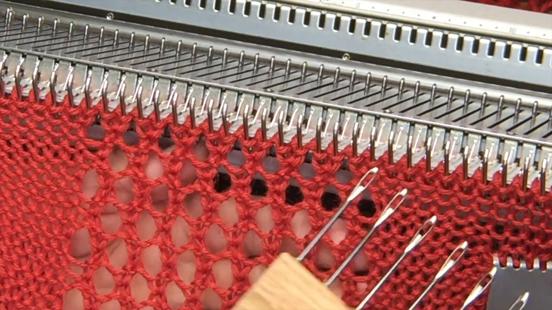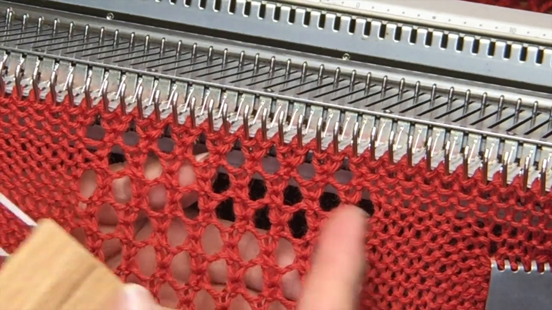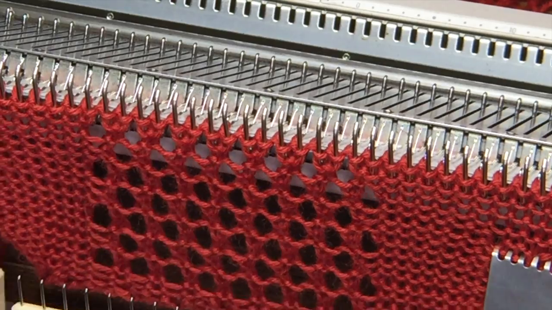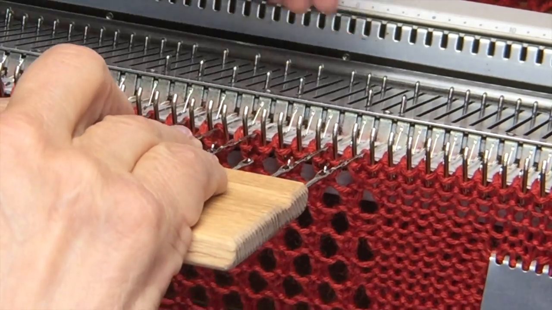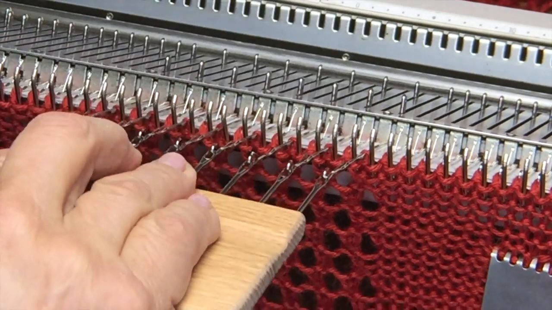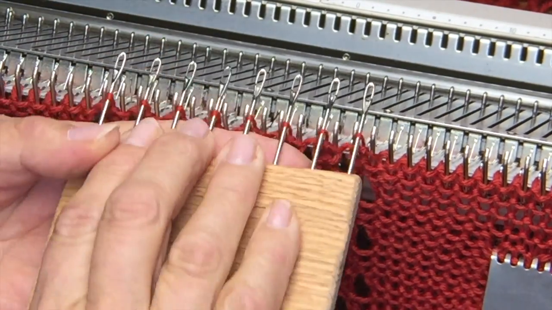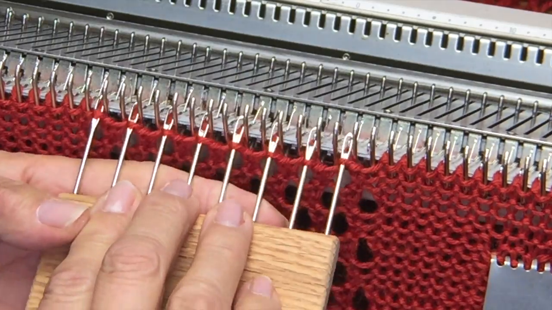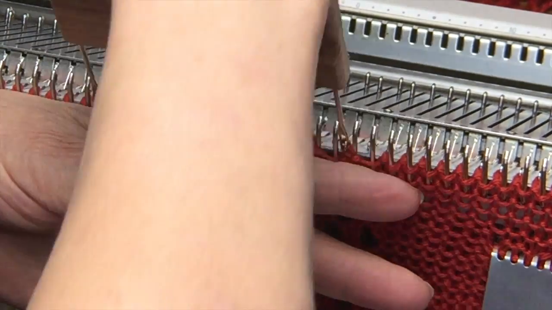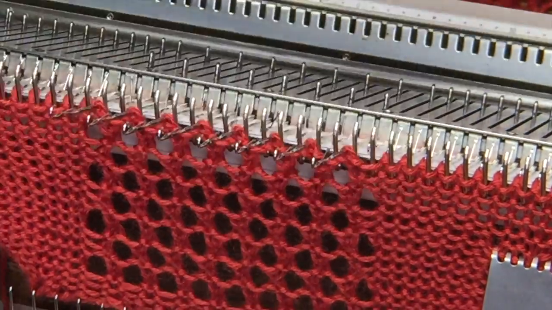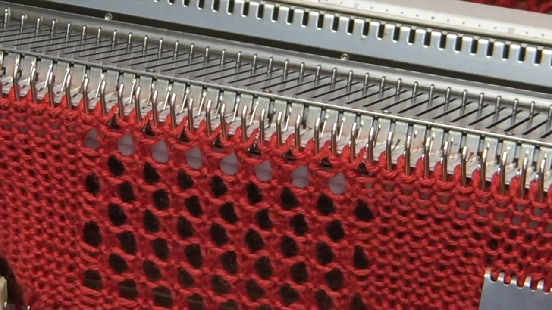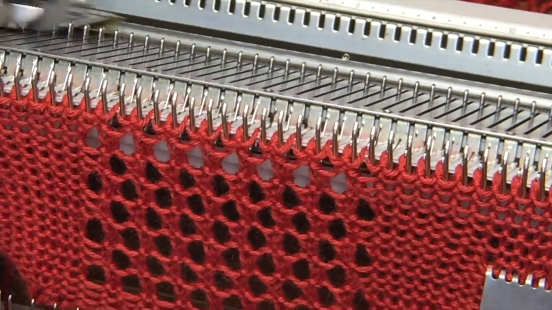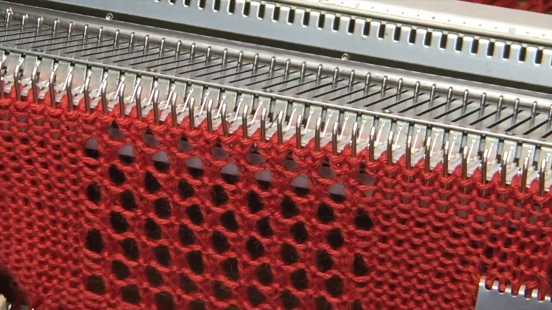With an every other needle tool like this, you can easily form row after row of eyelets by transferring every alternate stitch. Oops, one missing there. Every alternate stitch to its adjacent needle. So I've got 2 stitches on each of these needles. The alternate needles are empty, and when I knit across, the needles cast back on and then form an eyelet.